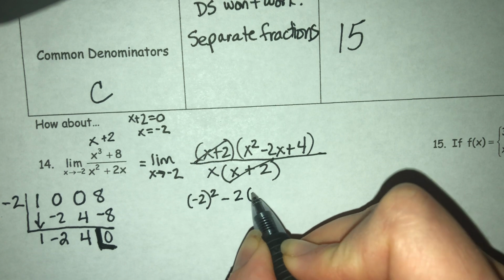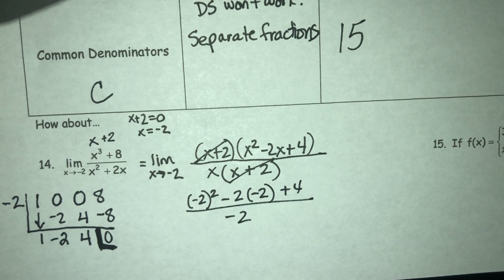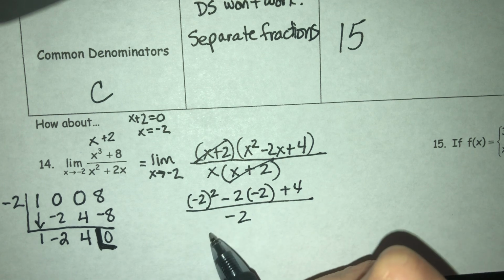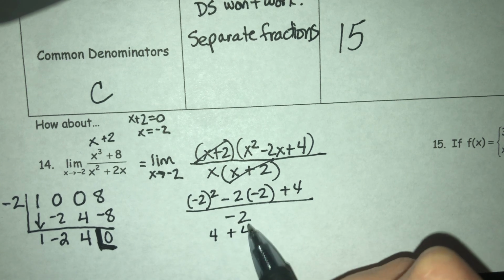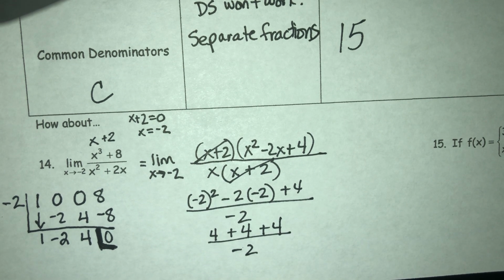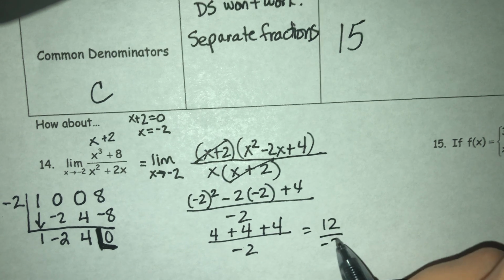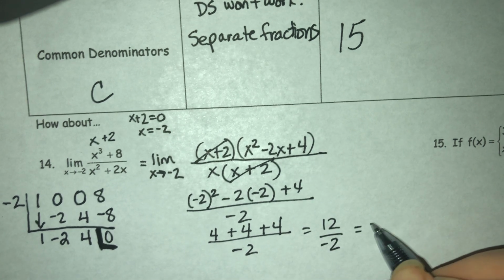Negative 2 squared minus 2 times negative 2 plus 4, all divided by negative 2. So this is positive 4 plus 4 plus 4 divided by negative 2. So 12 over negative 2 is negative 6.